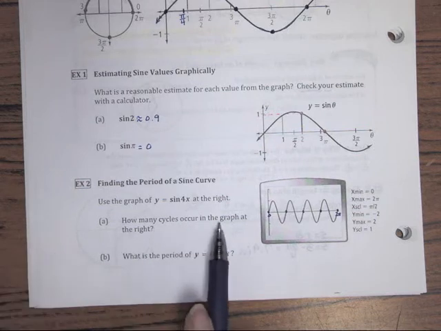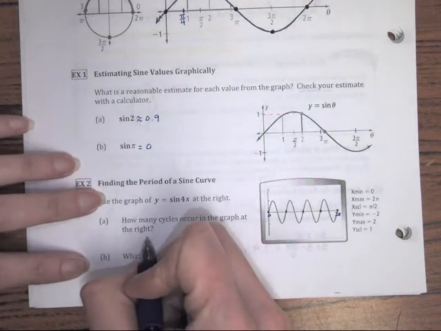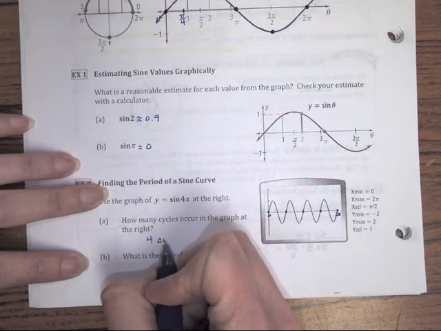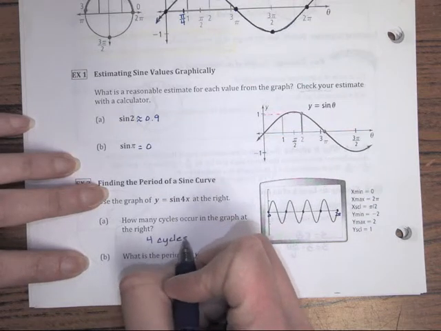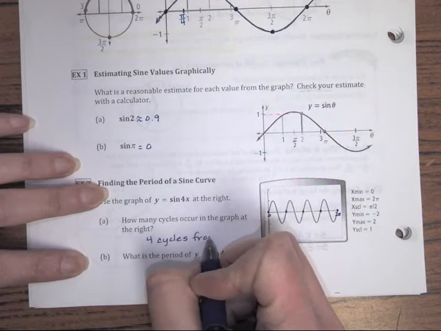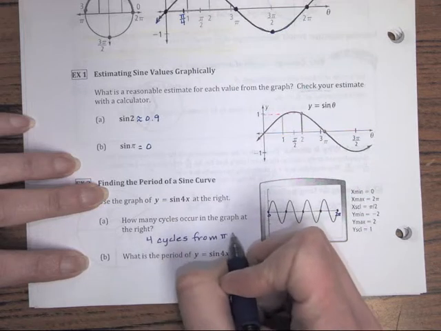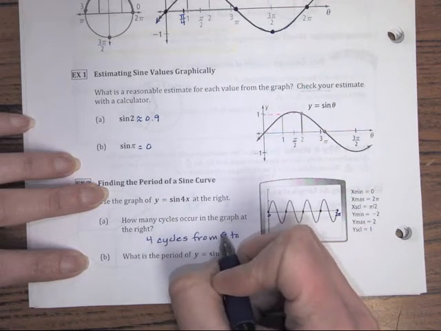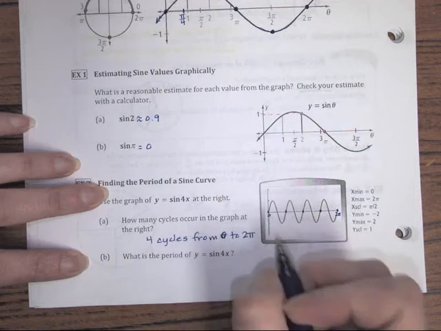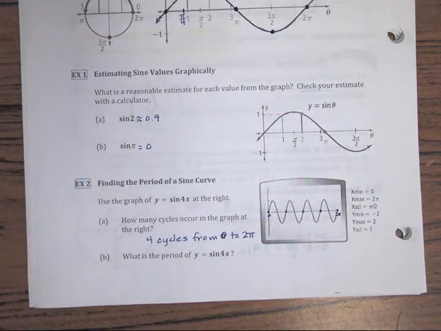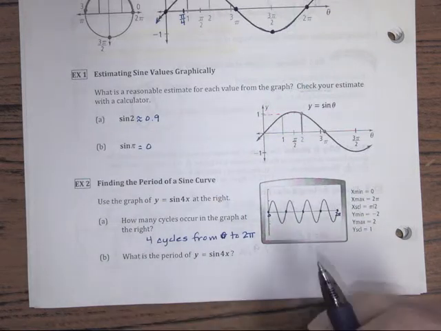So how many cycles occur in the graph at the right? 4 cycles, from 0 to 2 pi. So when we're asked, the period is the length of a cycle.